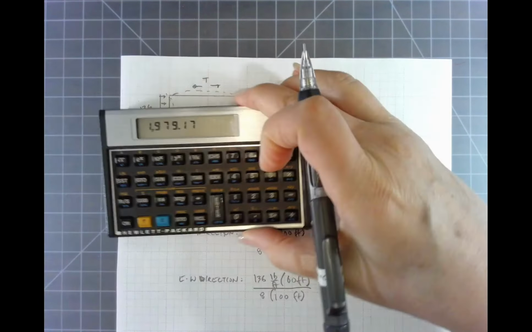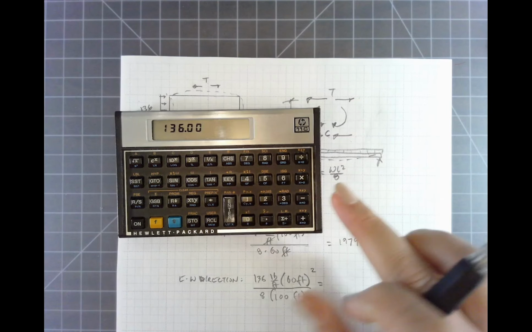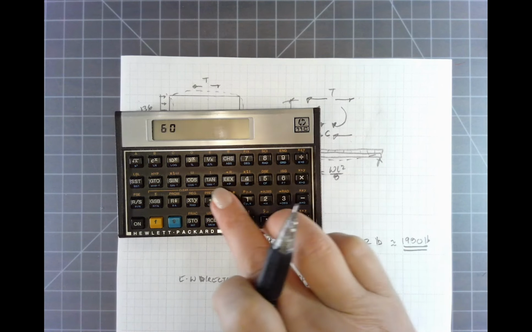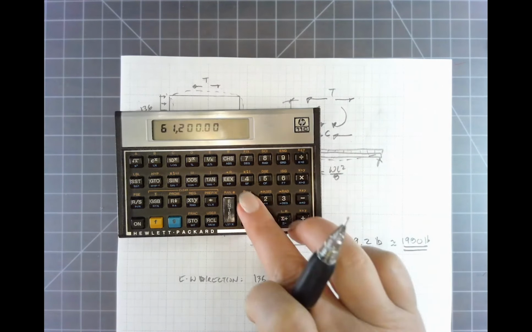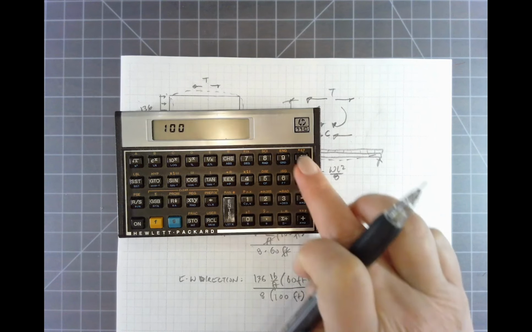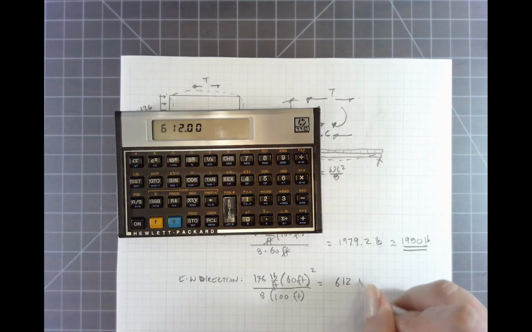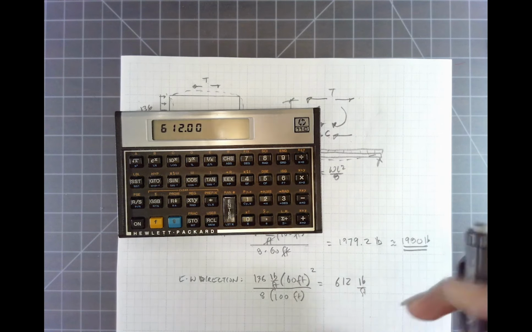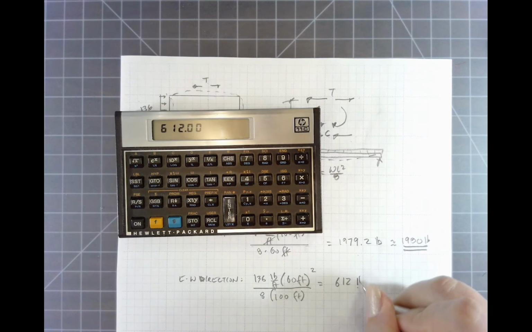So let's multiply this out. 136, 60, divide that by 8, and divide that by 100. Gives us 612. Not pounds per foot, just pounds. Total force in pounds. So about 600 pounds.